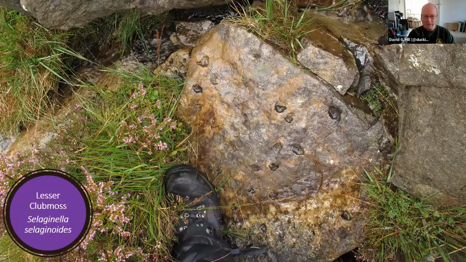This is the first one. This is our native tiny little club moss. You can just see it in front of my size 9 boot there. I don't know if you can make out, there are actually 3 tiny little spikes. There's a close-up.